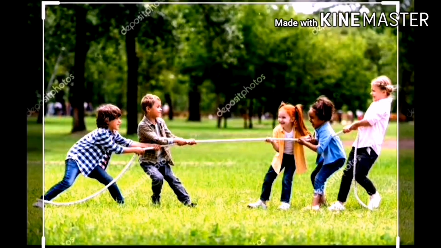See the next picture. In this picture, what do you see? If the force is more on one side, then the rope moves in that direction. Then this becomes unbalanced force.